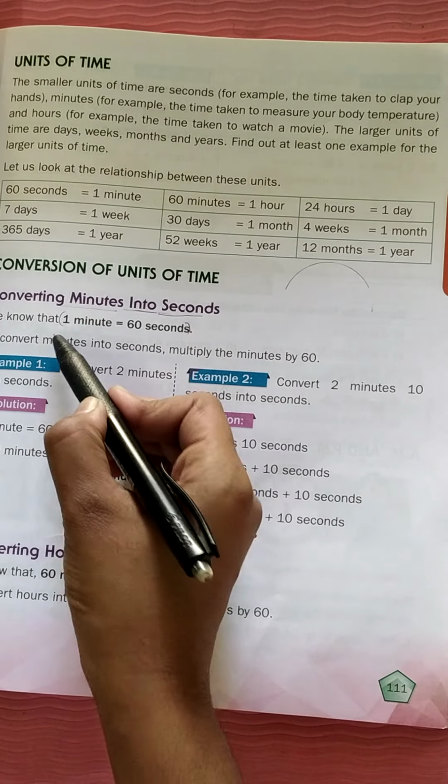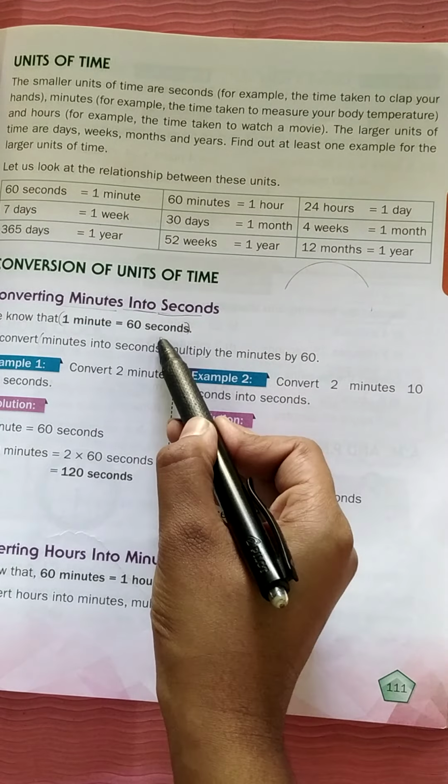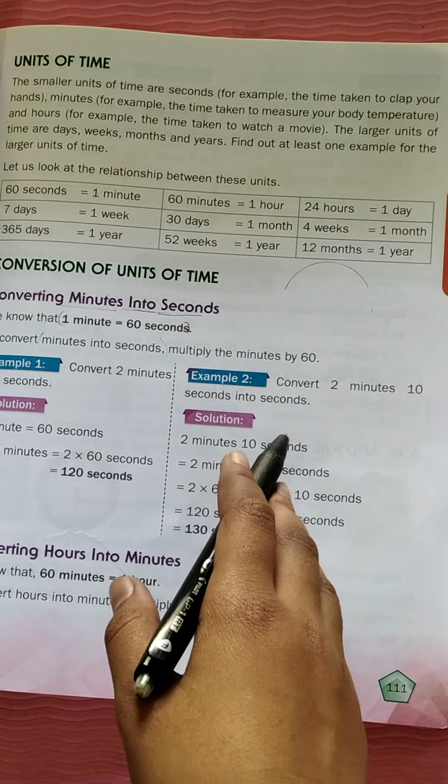To convert minutes into seconds, multiply by 60. Example, convert 2 minutes into seconds. 1 minute is 60 seconds, so 2 minutes, 2 into 60 seconds, is equal to 120 seconds.